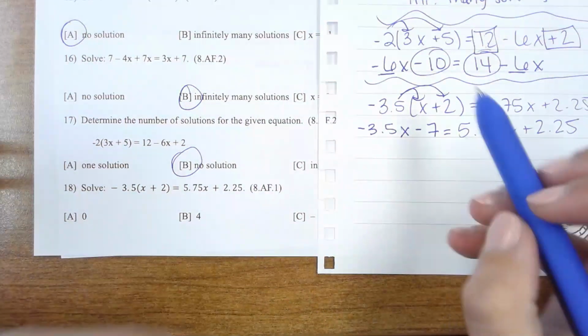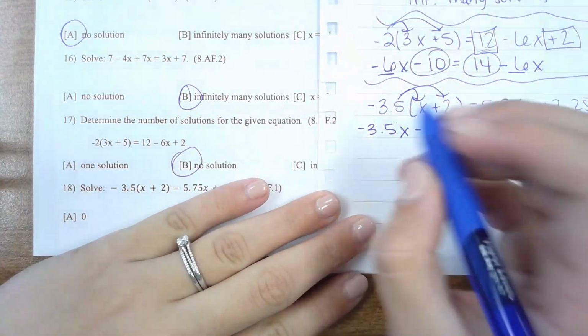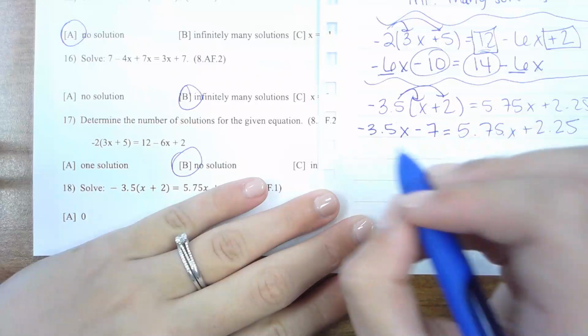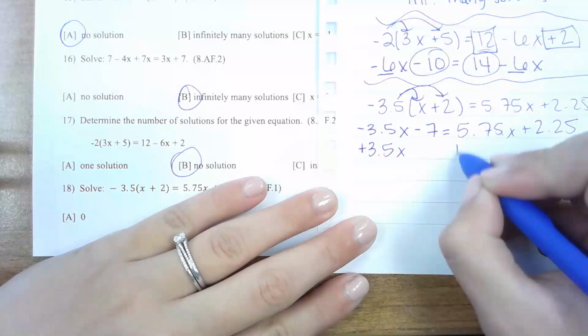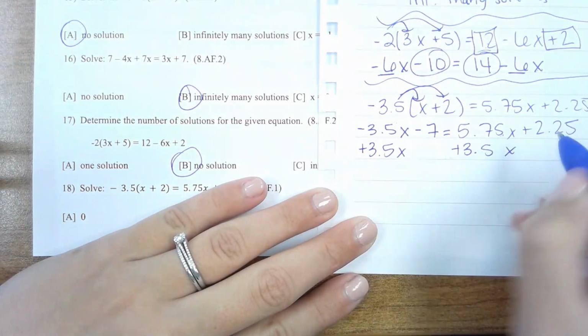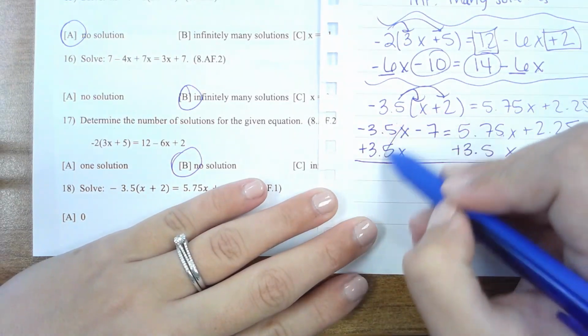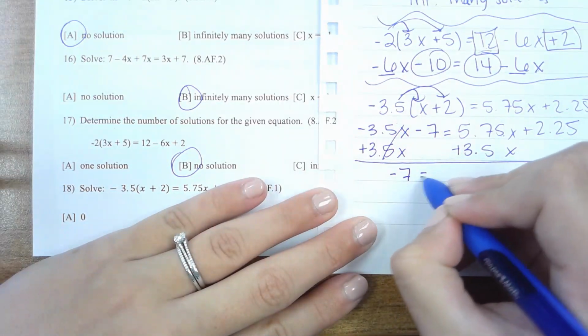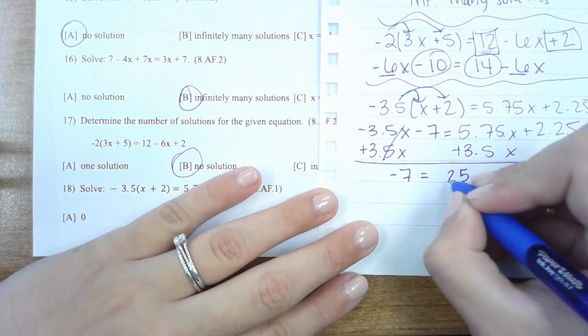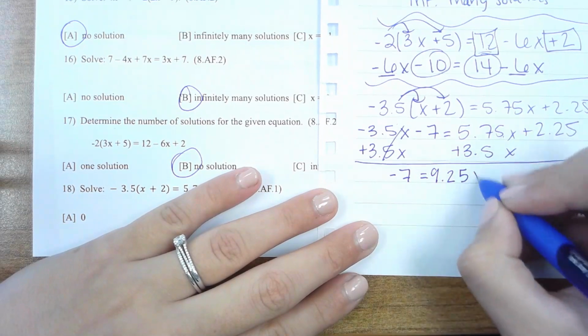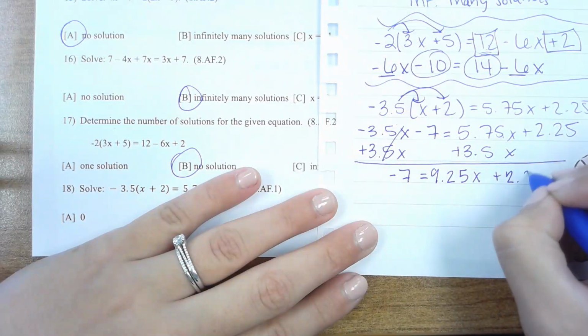So my first step is moving all x's to one side. So if I move this negative 3.5x to the right, opposite of subtracting it is adding it. So these will cancel. We'll be left with negative 7 equals, and then we would be left with 9.25x plus 2.25.